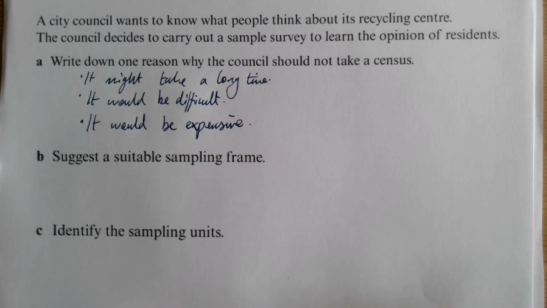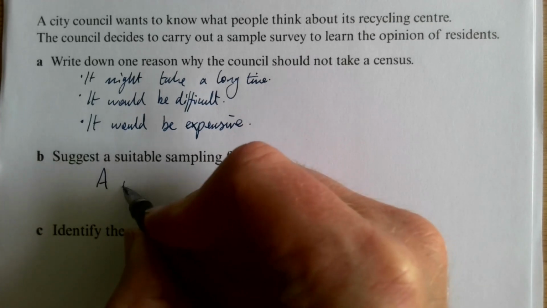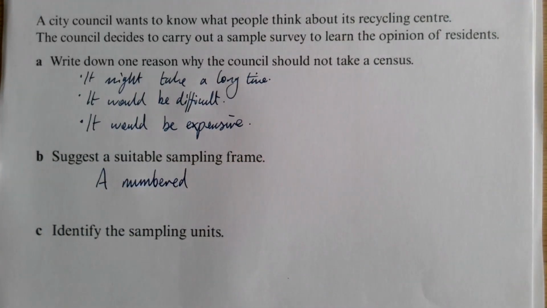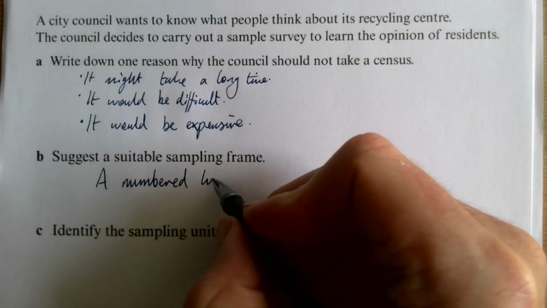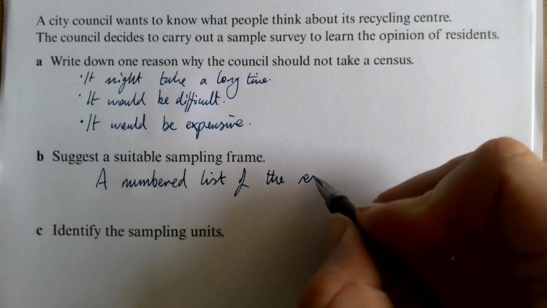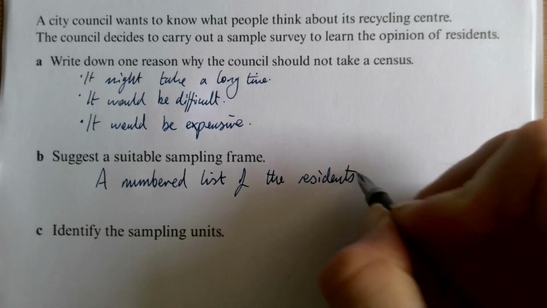Suggest a suitable sampling frame. Now, we haven't talked about that. So what might that mean? It means what you're going to need to use in order to get a sample. In the book it just says a list, but actually a numbered list of the residents. So you need to know who all the residents are.